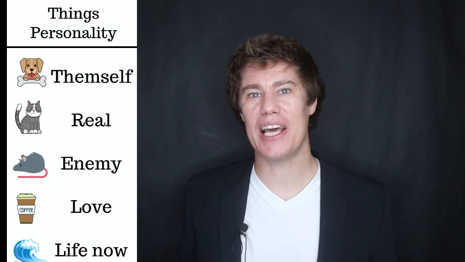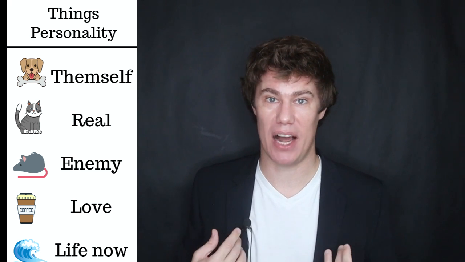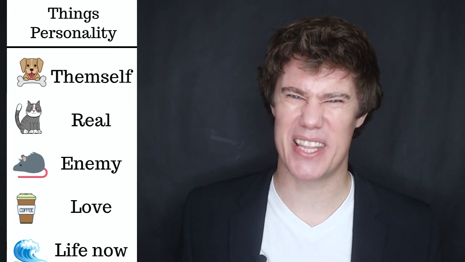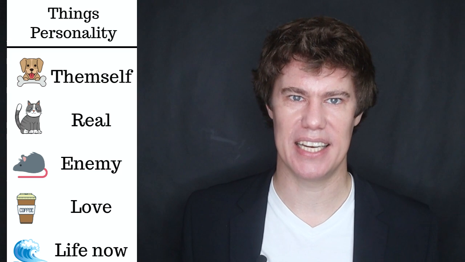The second column relates to the student's views of himself and others. The description of the dog represents how that person sees themselves. So they can apply that adjective to themselves. What do they think about themselves? The cat describes that person's actual personality. The rat describes their enemy's personality.